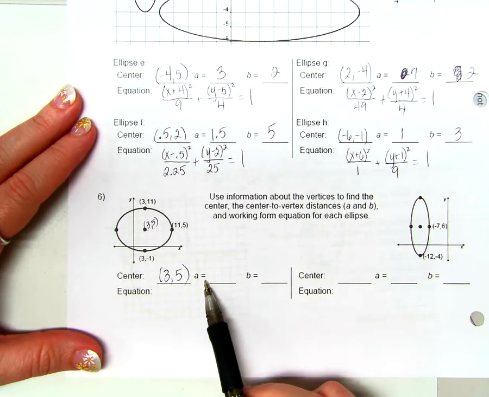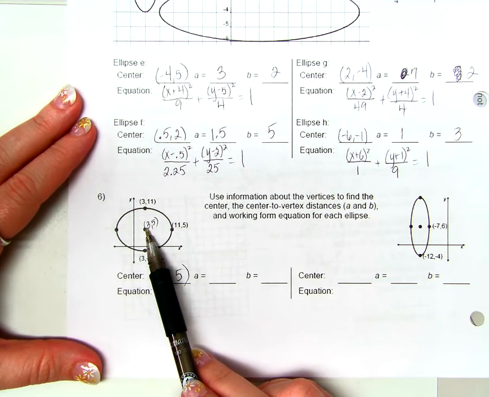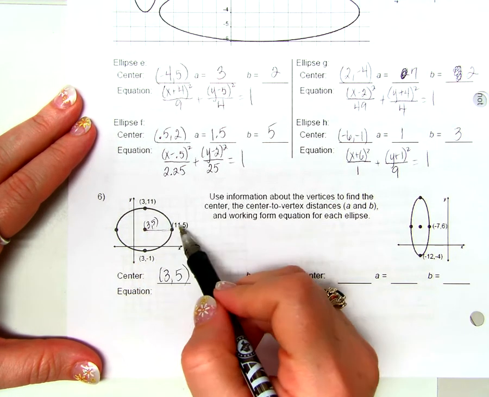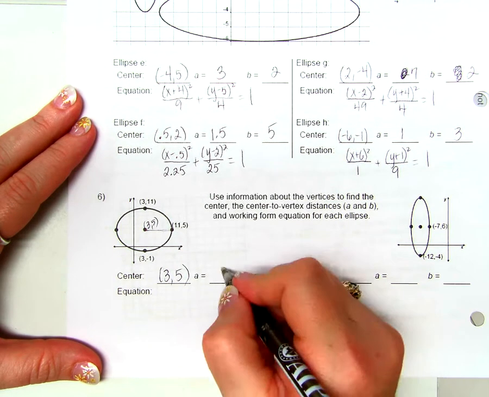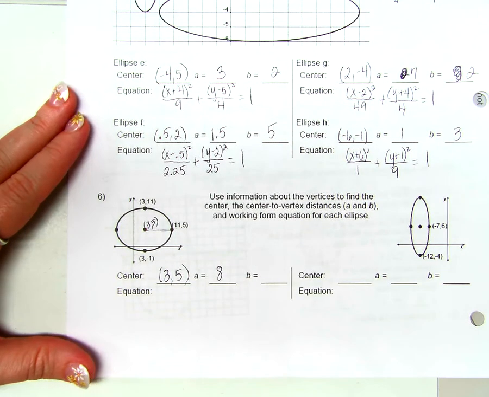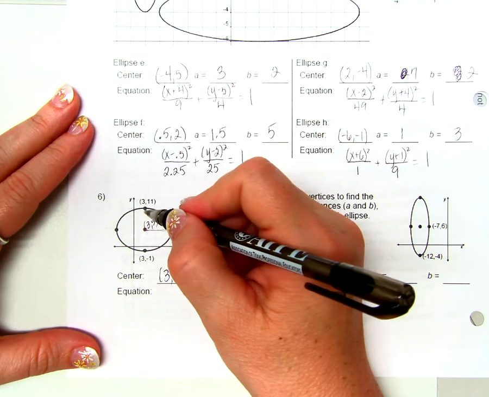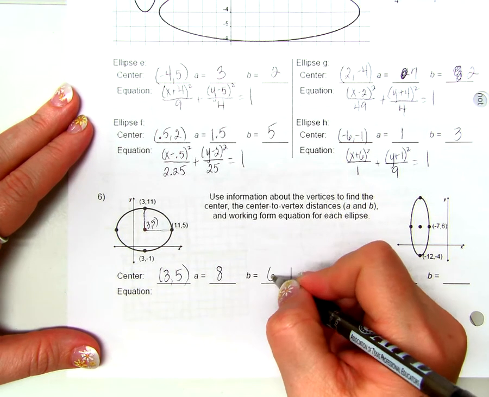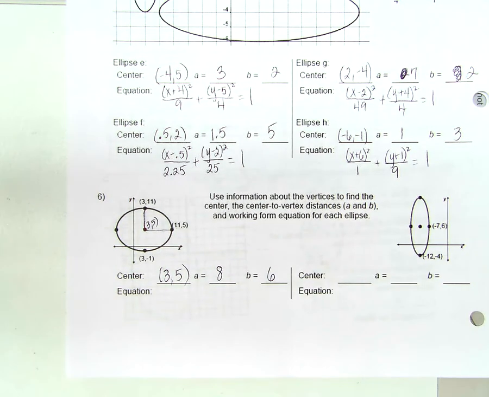What's A? What's this distance right here? From 3 to 11 is 8. Very good. What about B? 6. I knew you'd get it eventually.